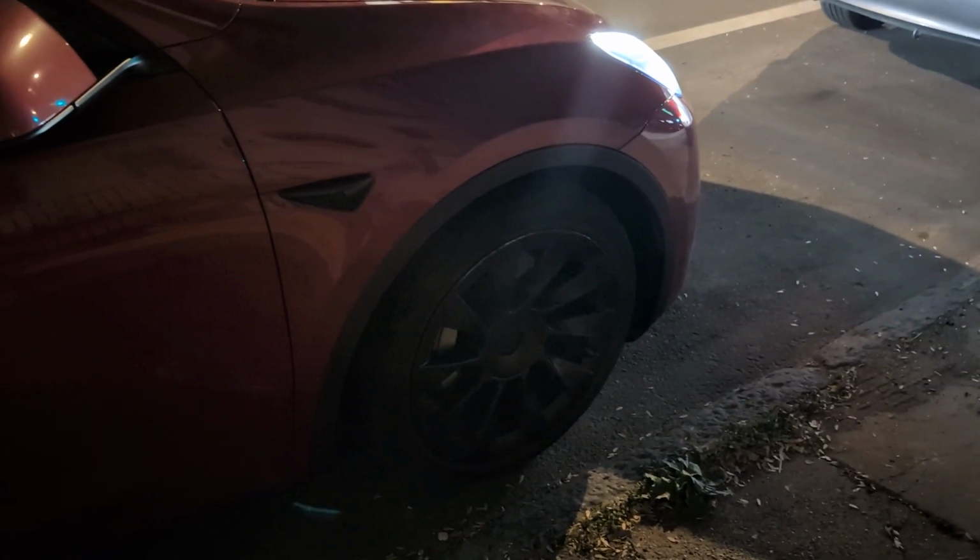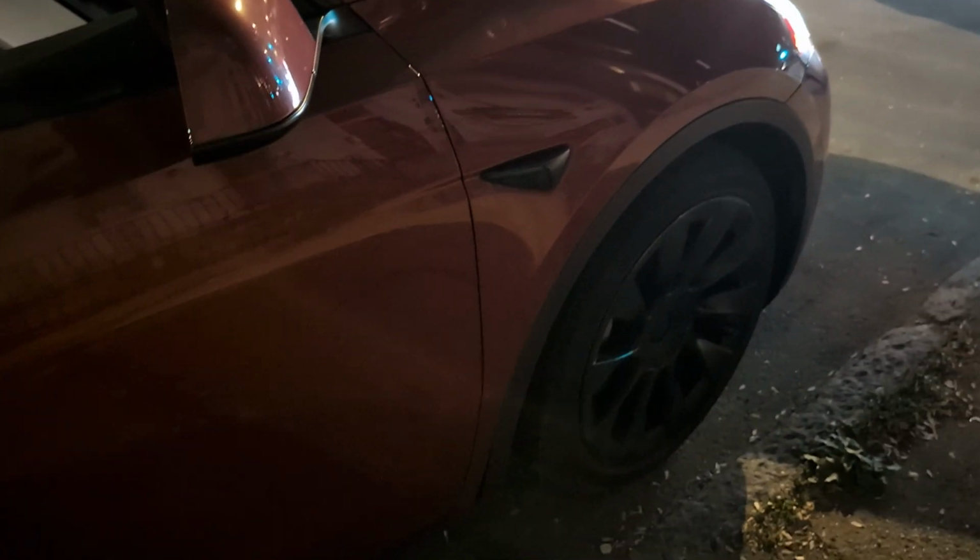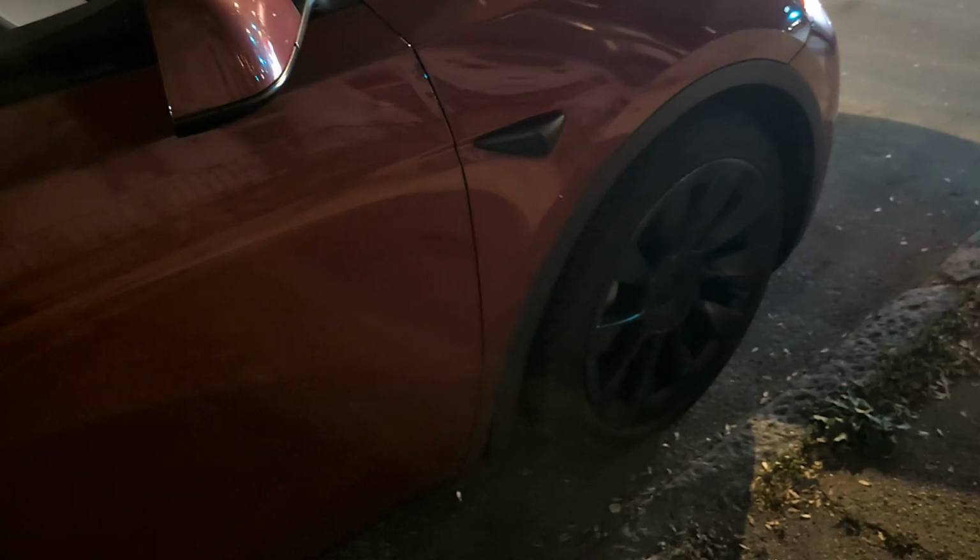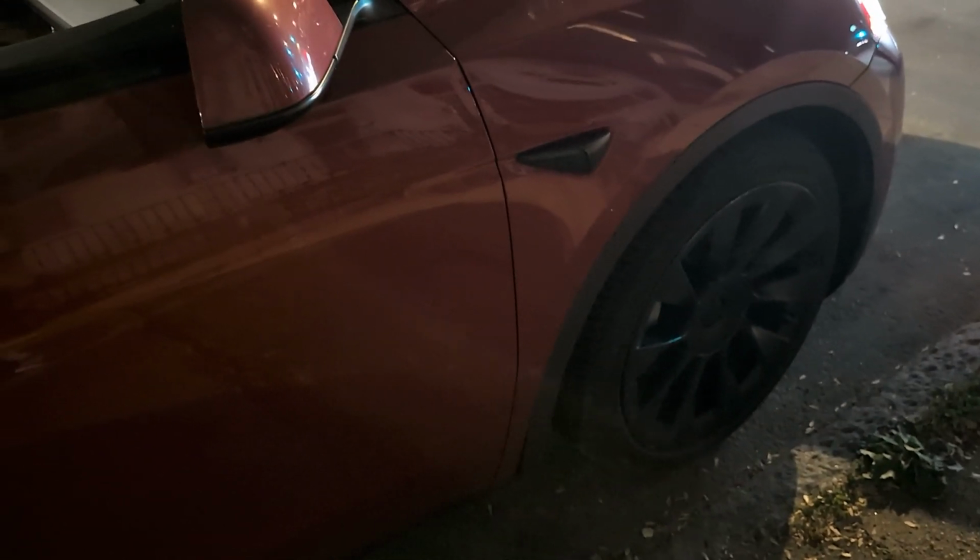Mid speed. And then high speed. And then idle. While, can they hear me? They can't.